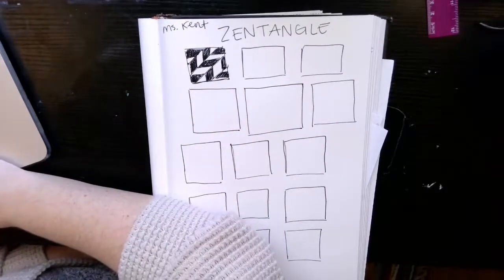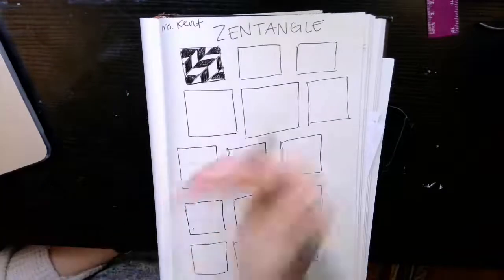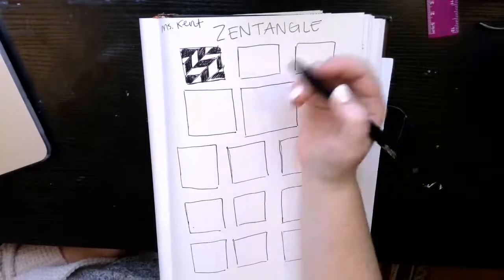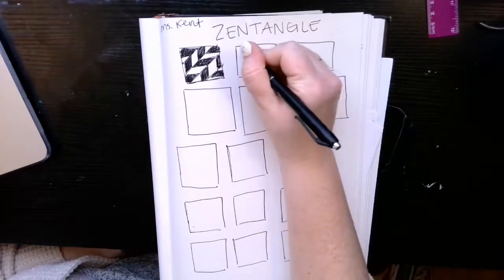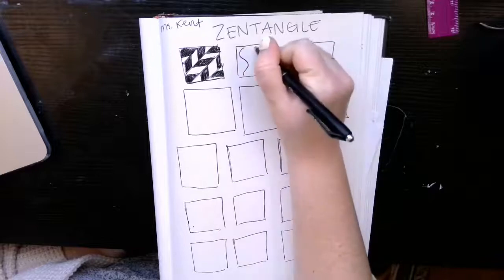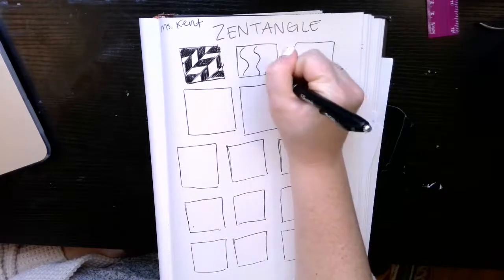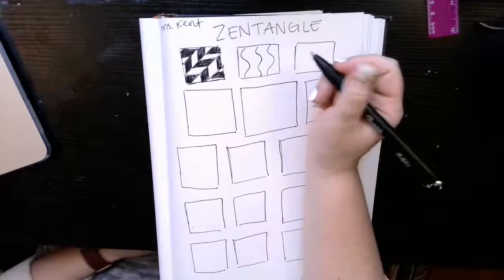So if we're staying with this idea of taking a basic pattern and then making it more intricate, something a little bit more detailed than it normally would be, the next pattern I'm going to do is some wavy lines. It's okay if they're not perfectly matching.